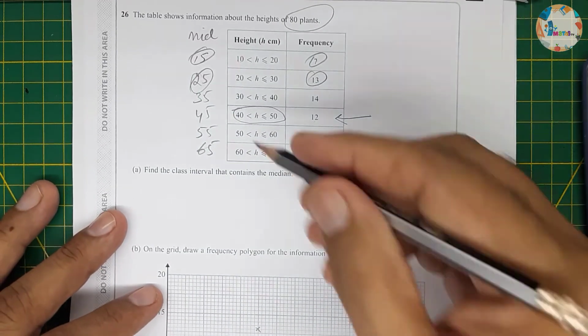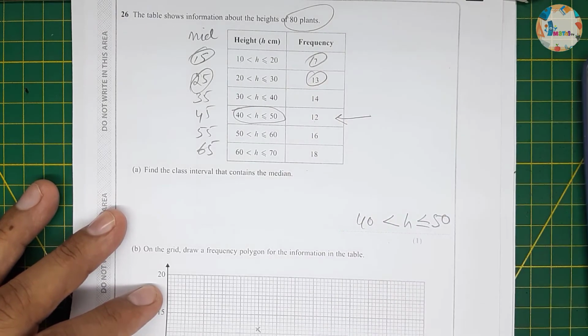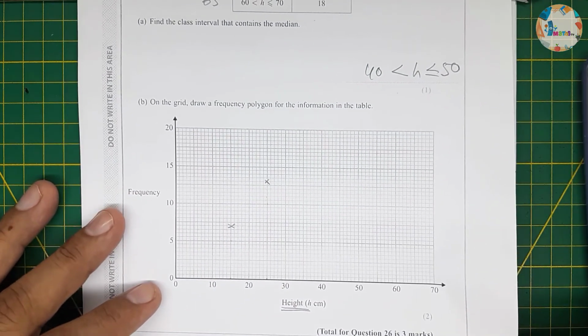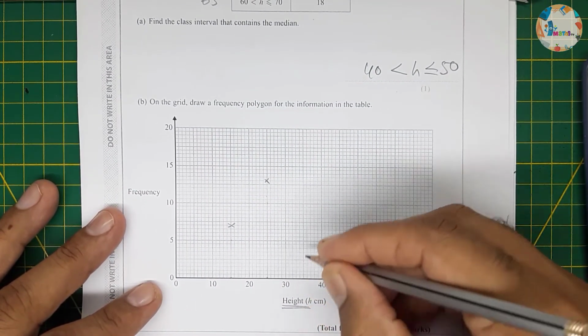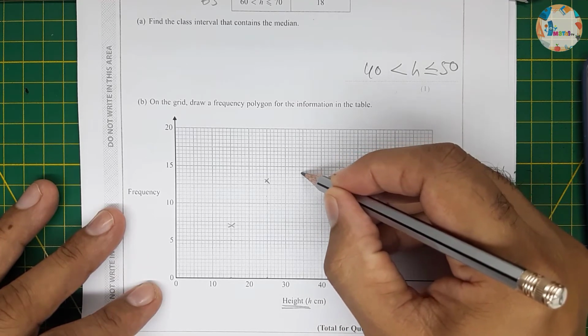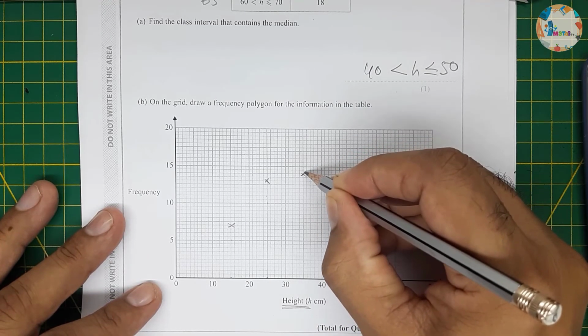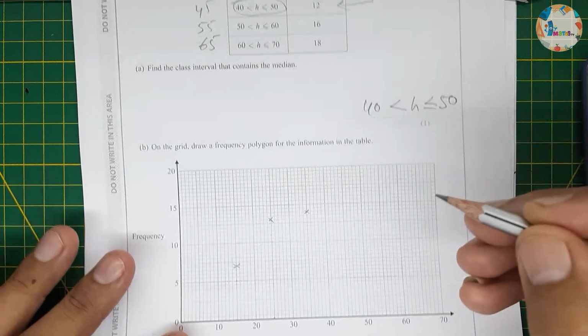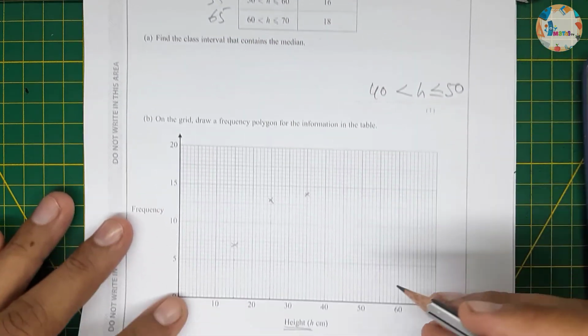The next point is 35 and 14. So 35 is this one, and 14 will be this point. Then comes the next point, 45 and 12.